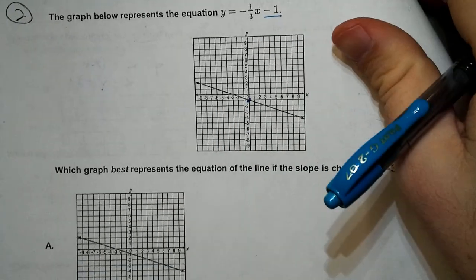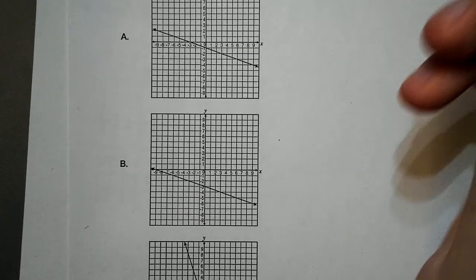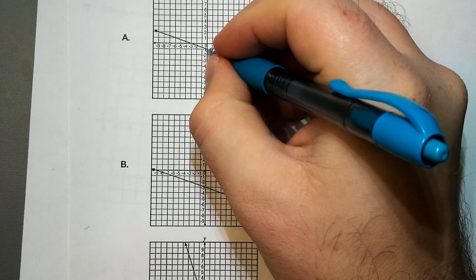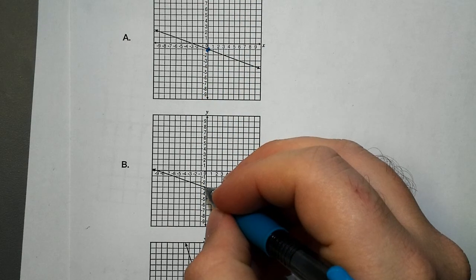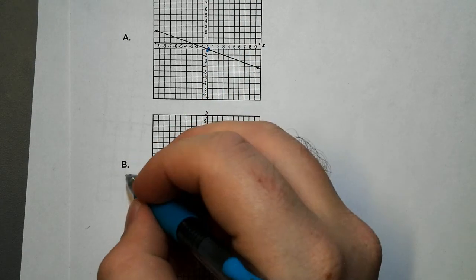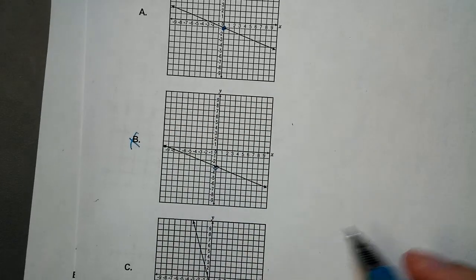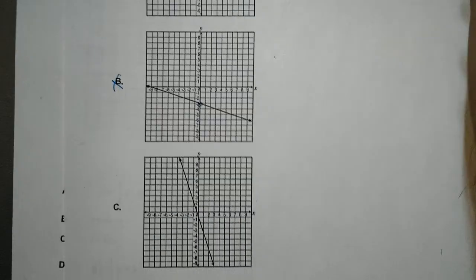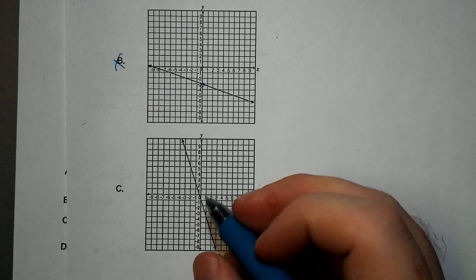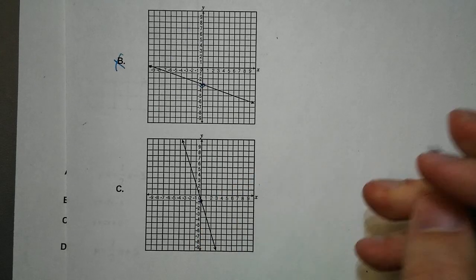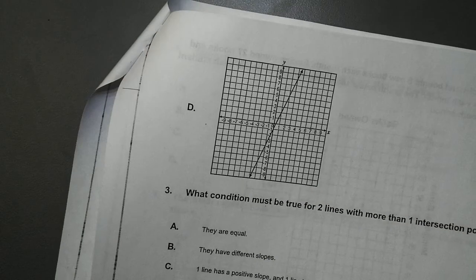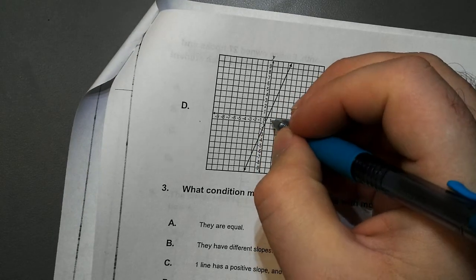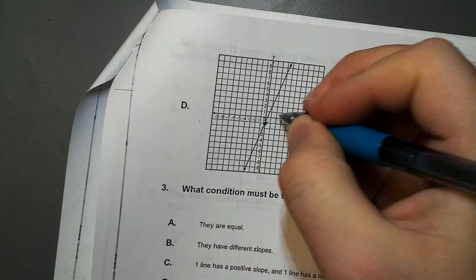So I'm going to go through my graphs and make sure they all hit at negative 1. So A hits at negative 1, good. B, this hits at negative 3, not negative 1, so it's not B. C, looks like it hits at negative 1 right there, yeah. And let's check D. D, it also looks like it hits at negative 1. So we eliminated one answer, just checking the intercept.